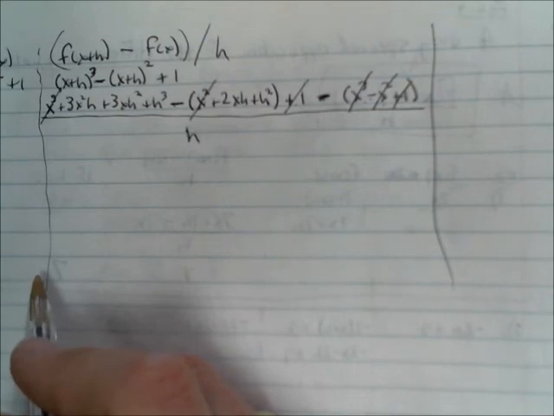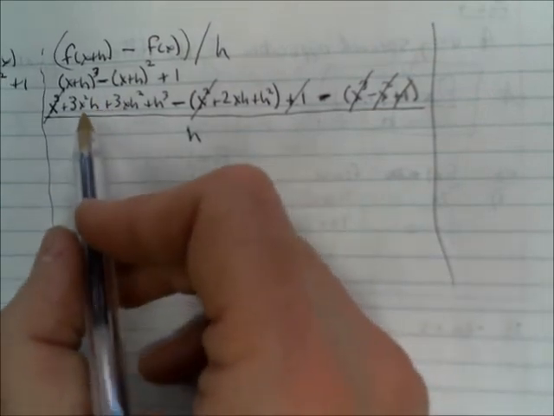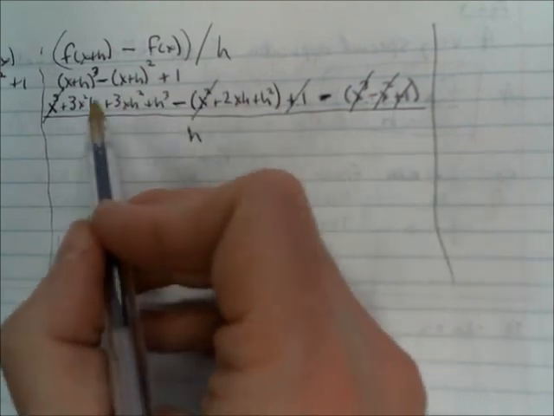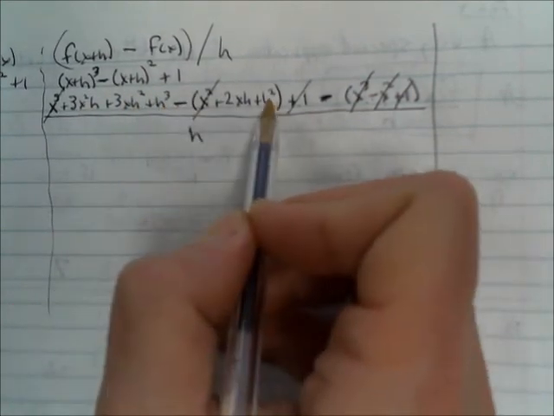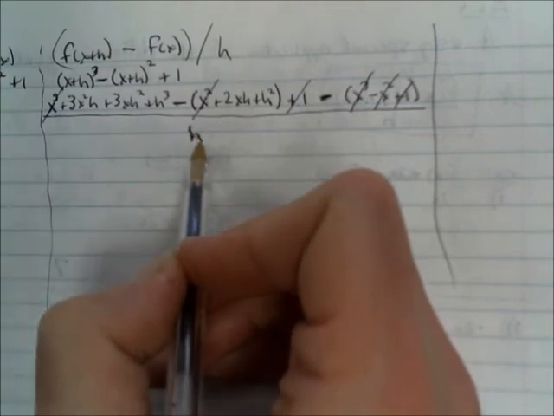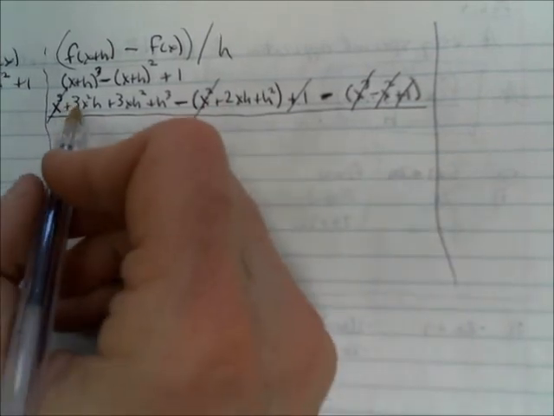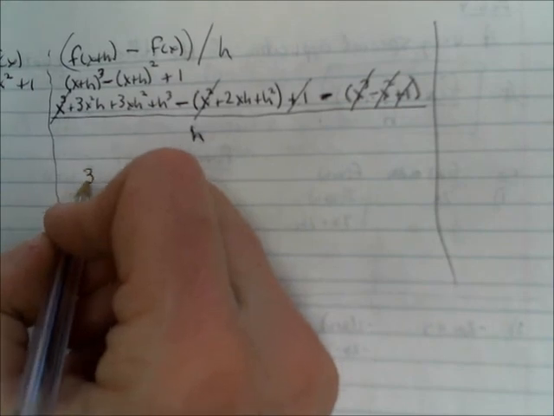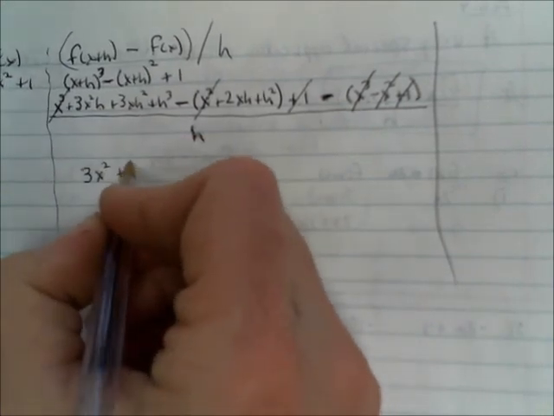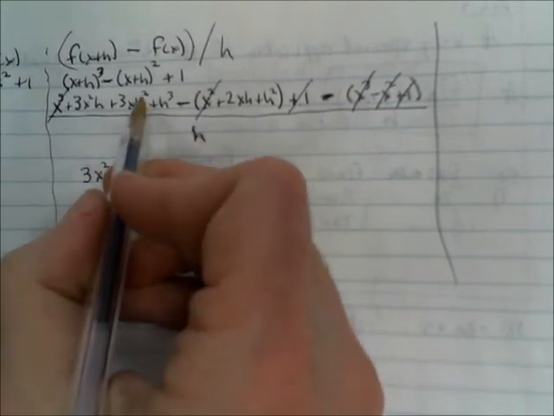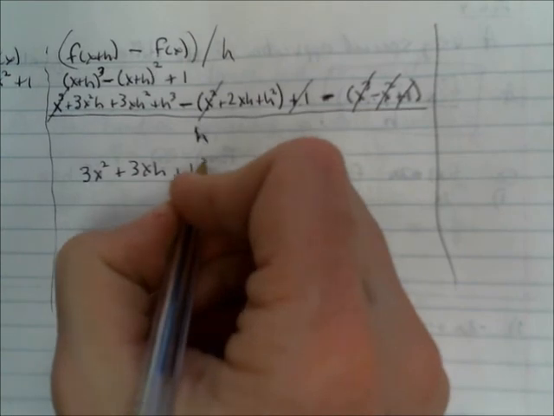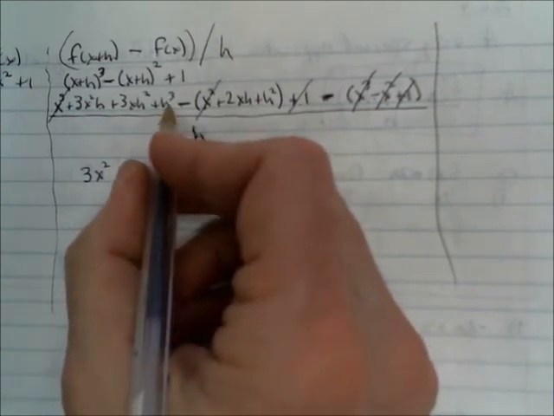So now what we have is a whole bunch of terms, and they all have h's in them. Because they all have h's in them, we're going to just cancel out one of those h's with this h in the denominator. So this first one becomes 3x squared, that h went away, plus 3xh, one of those h's went away, plus h squared, one of those h's went away.